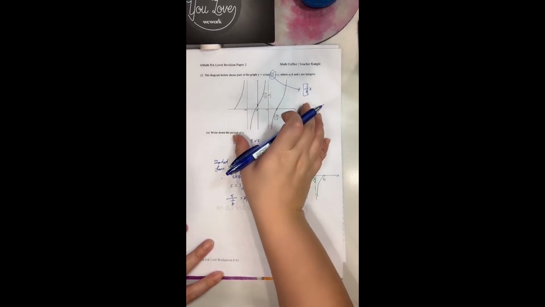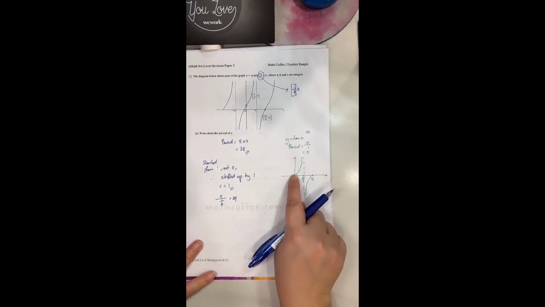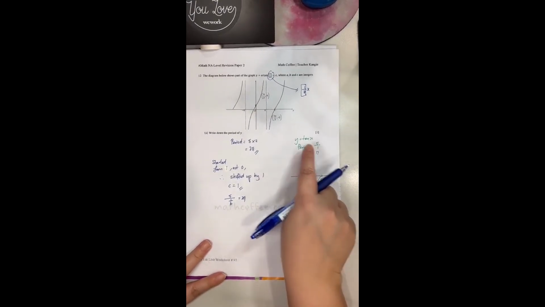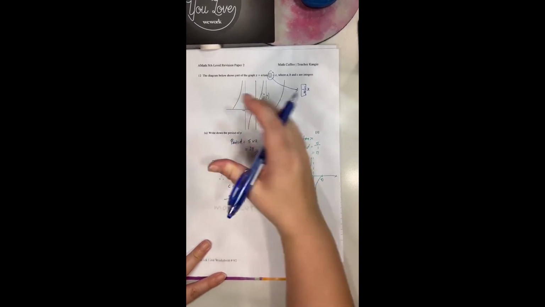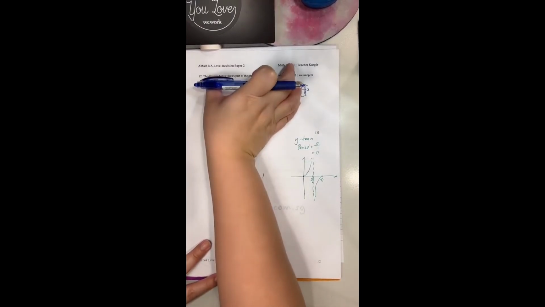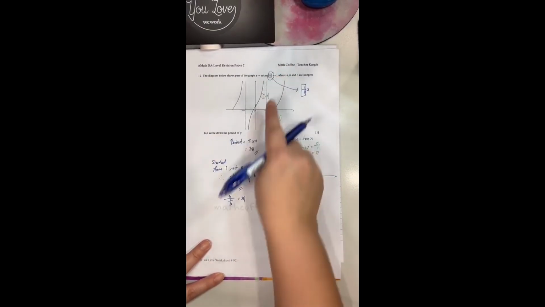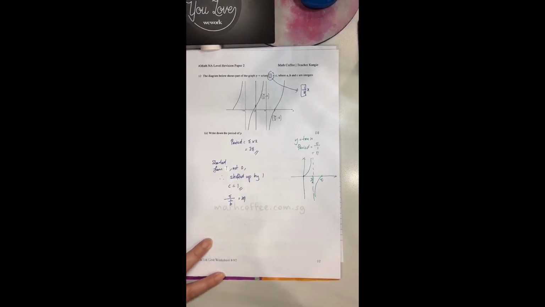The graph was shifted up by 1, because you see our normal tangent graph starts from 0 and goes up. But you look at this one, it started from 1. It did not start from 0. It means that the graph is shifted up by 1. So if the graph is shifted up by 1, therefore this plus C is plus 1. That's why C is 1.